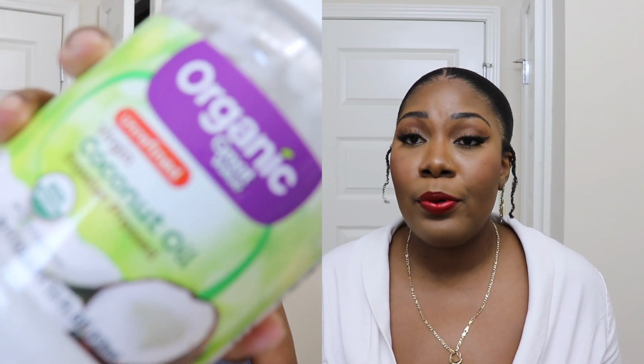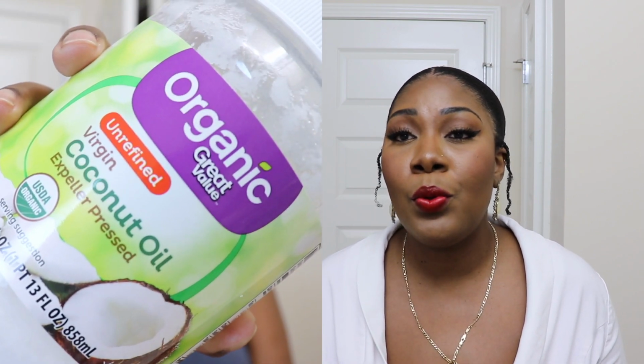Okay, so pre-pooing is the method of breaking down dirt with oils and also just adding that extra layer of moisture to your hair before washing with shampoo. Shampoos usually strip your hair, and pre-pooing before helps to soften that stripping that happens, and therefore your hair will not be as dry.